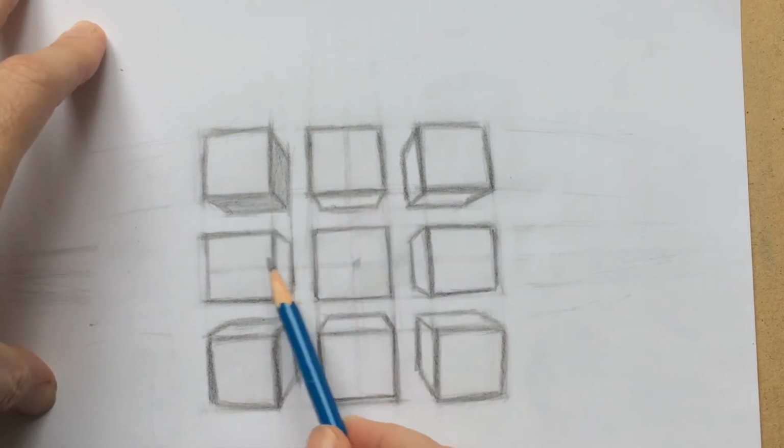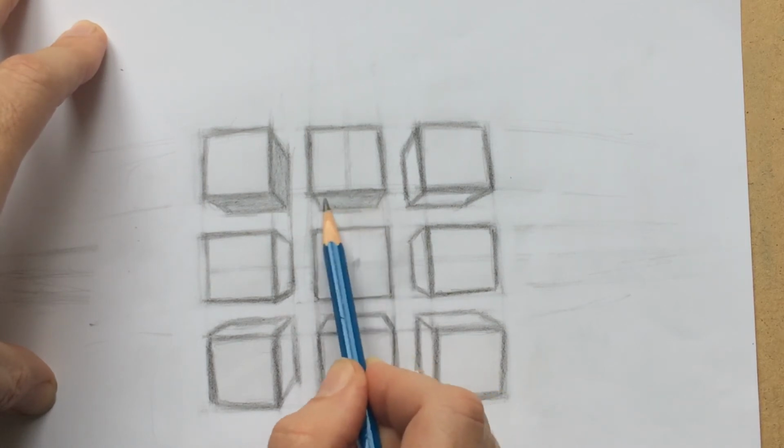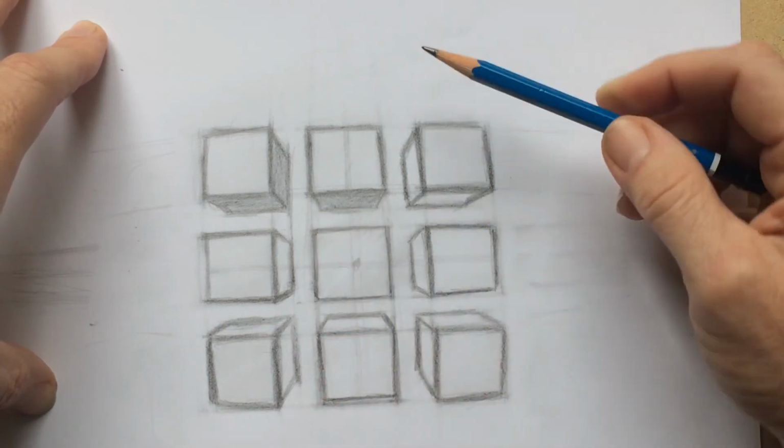So basically each square will be mostly in direct light, so I'm going to leave those front faces alone.